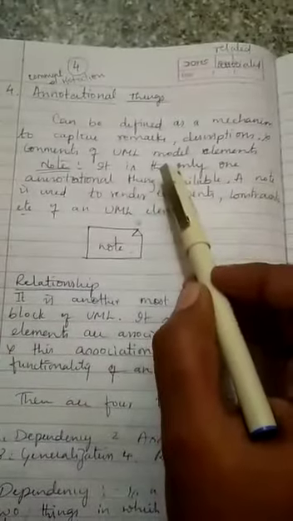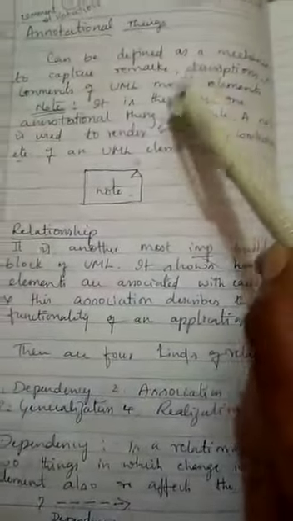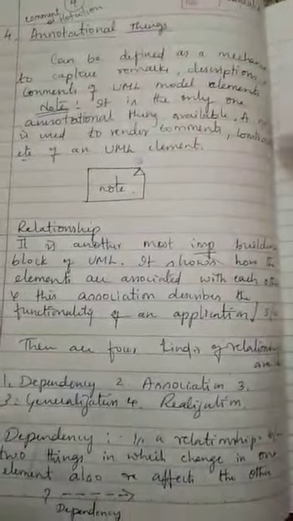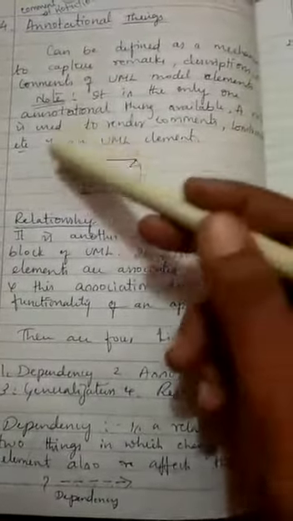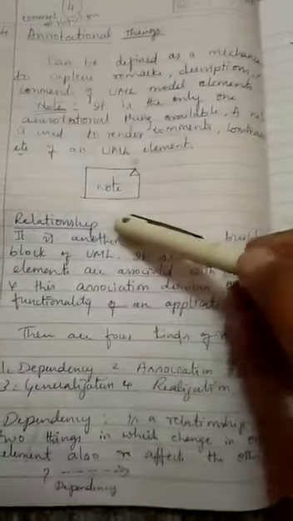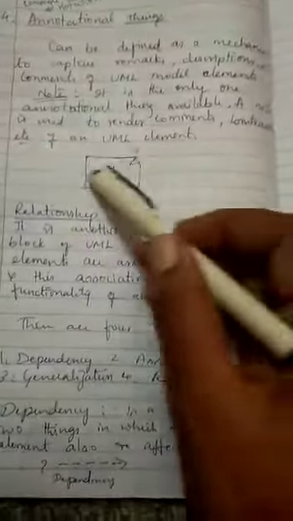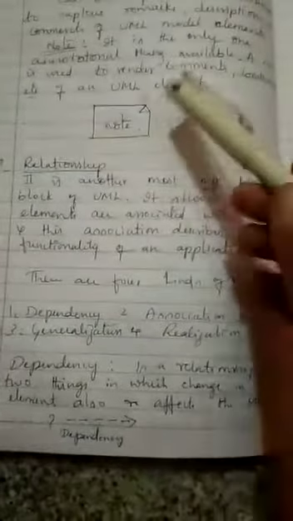And next is annotational things. What is annotational? Notation, somewhat like a comment. This is the mechanism to capture the remarks, descriptions, or comments of the UML model elements, and annotational things contain one thing, that is, note. This note is used to render comments, constraints, remarks, descriptions, all the things of a UML element, and this is the notation or symbol of the note. It contains a comment, a notation.